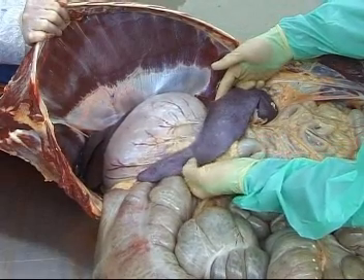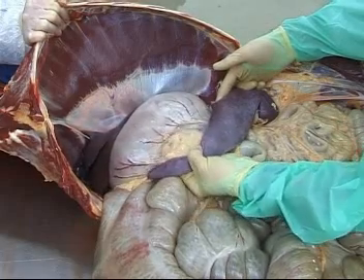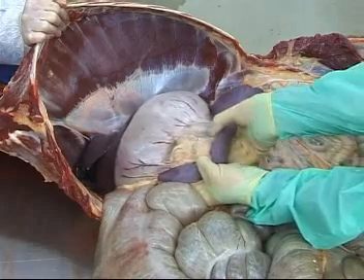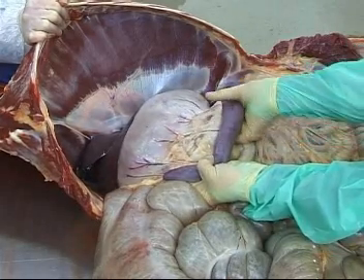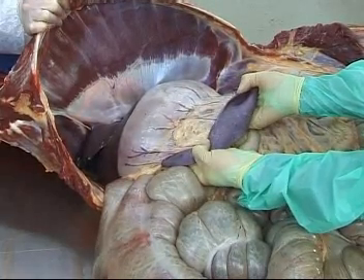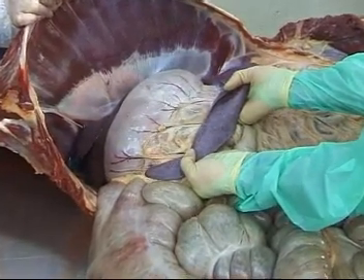As I pull the spleen out of the way, we can see that gastrosplenic ligament running between spleen and attaching to, or originating from, the greater curvature of that stomach.